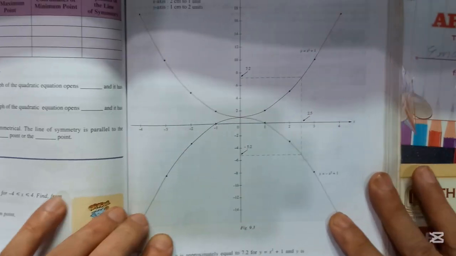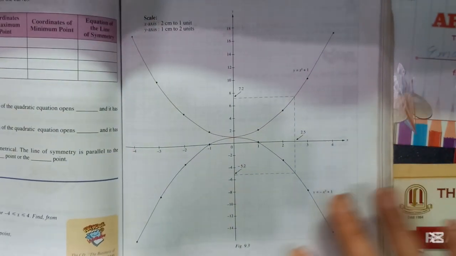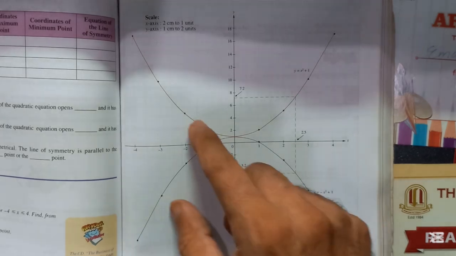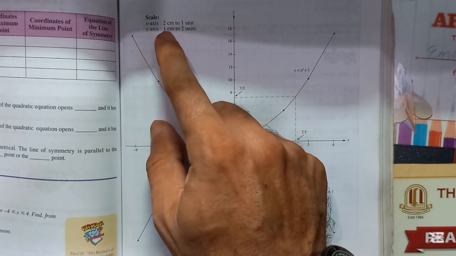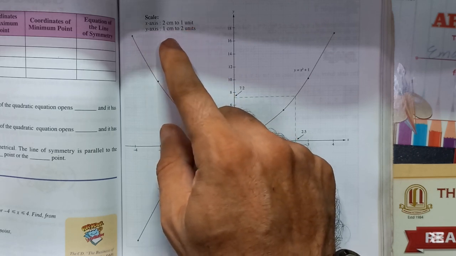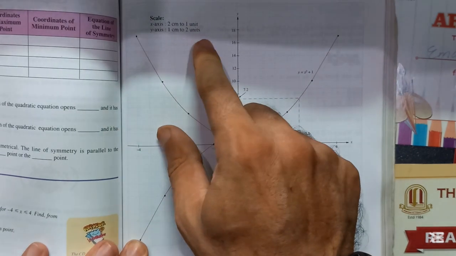So according to the values, we have chosen a scale that is for x-axis 2 centimeter to 1 unit and for y-axis 1 centimeter to 2 units.